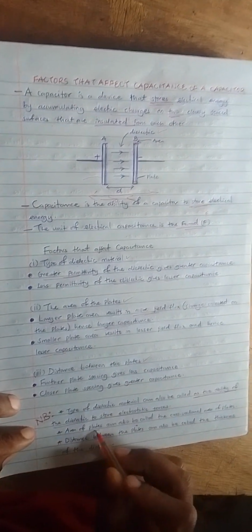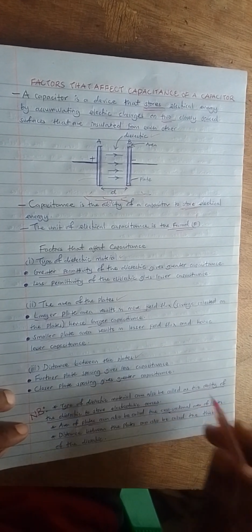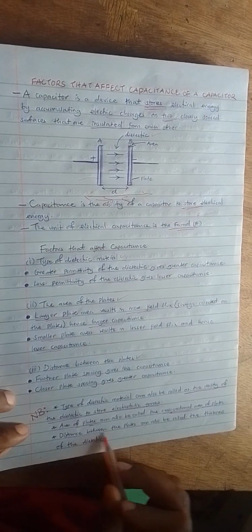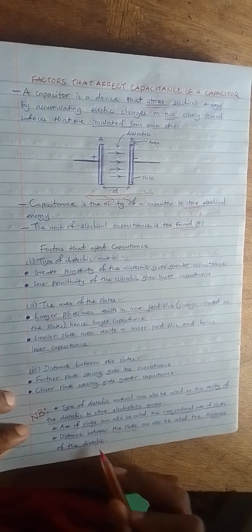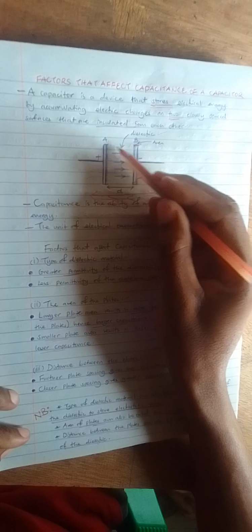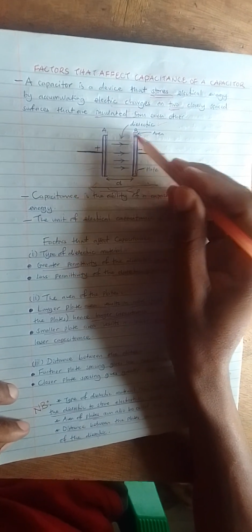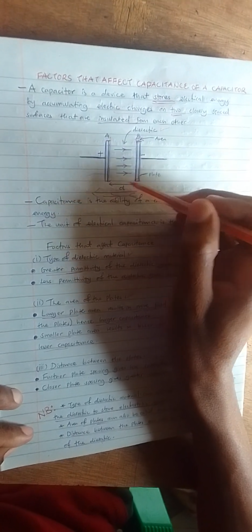The area of the plates can also be called the cross-sectional area of the plates, while the distance between the two plates can also be called the thickness of the dielectric. The dielectric is the insulator which will be used here, so the thickness of the insulator can also be called the distance between the two plates.